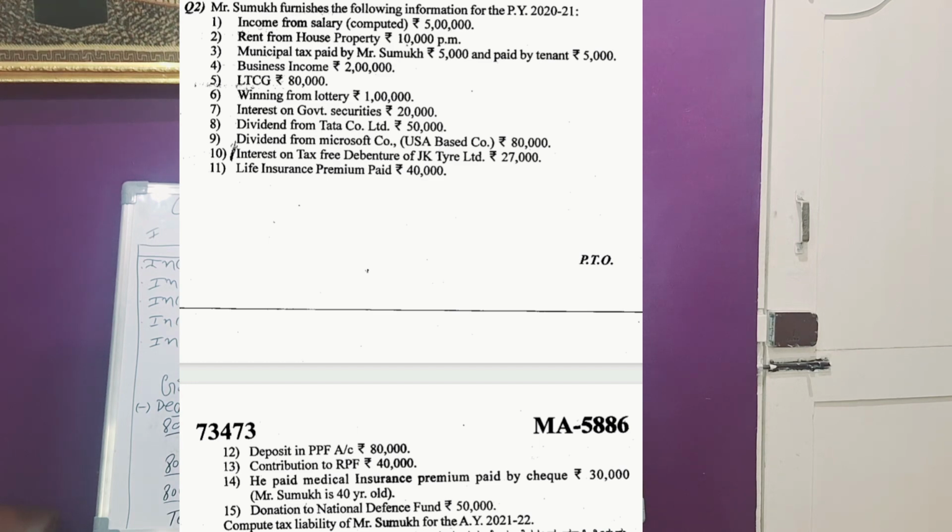Then he paid medical insurance premium by cheque rupees 30,000. Mr. Sumuk is 40 years old. See, medical insurance premium paid by Sumuk is rupees 30,000 and they have given 40 years old. See, it will come under 80D. Medical insurance premium, it will come under 80D.